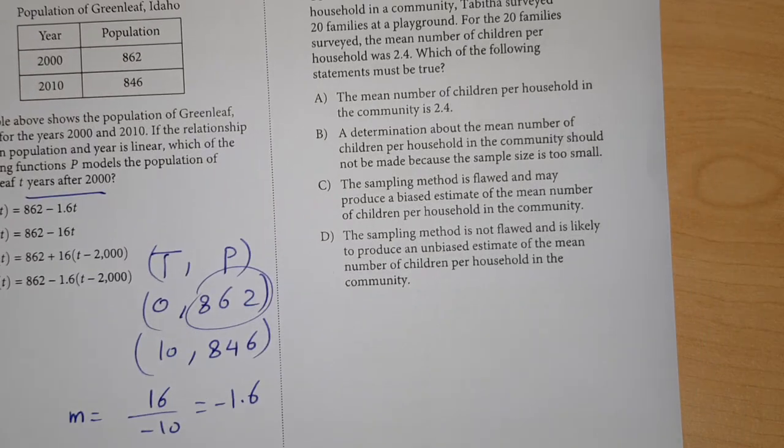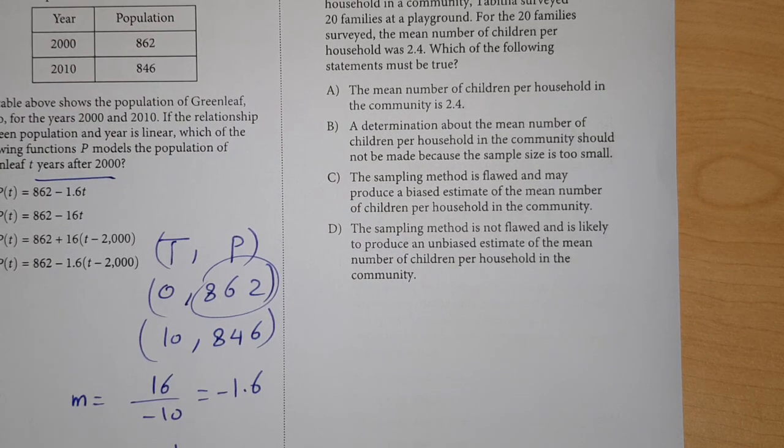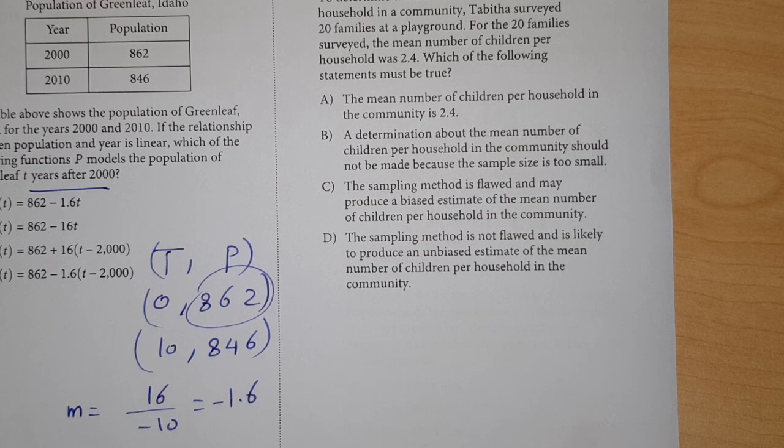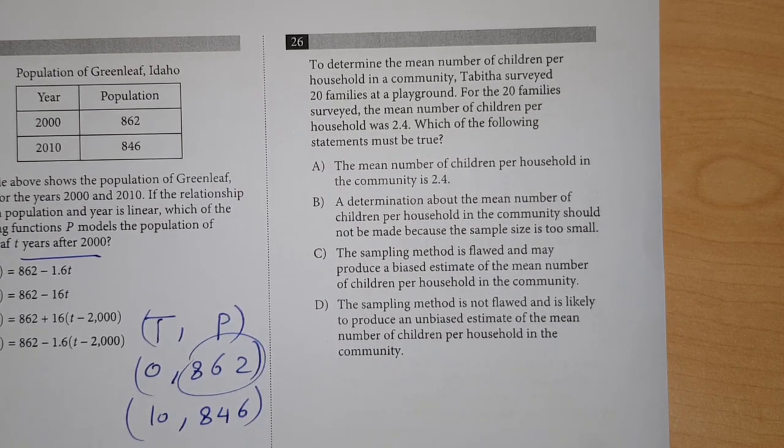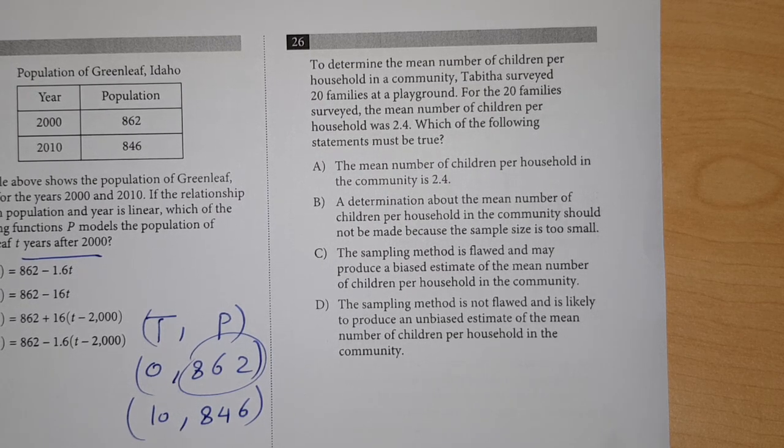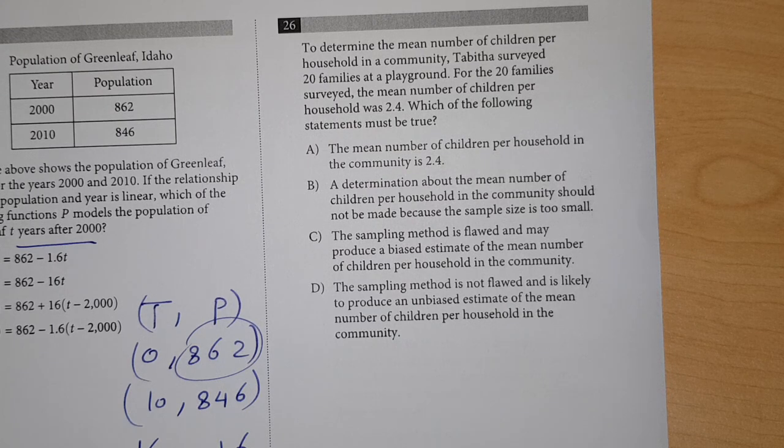To determine the mean number of children per household in a community, Tabitha surveyed 20 families at a playground, where they were playing. For the 20 families surveyed, the mean number of children per household was 2.4. Which of the following statements must be true? Try to read the options and tell me the correct answer. Share with me your answer. Stop the video and think about the answer.